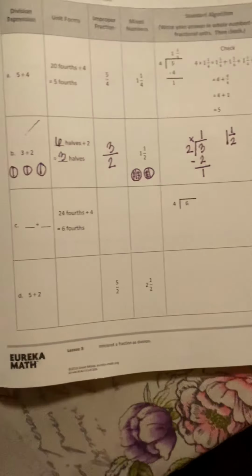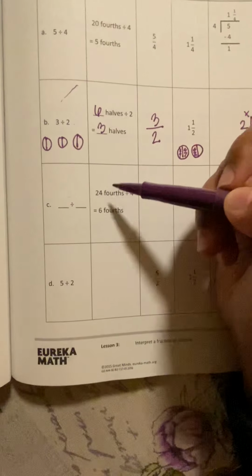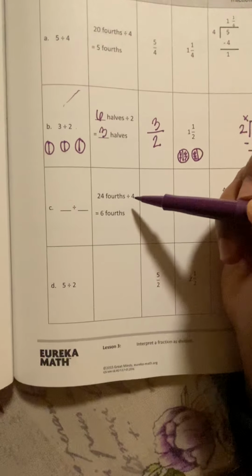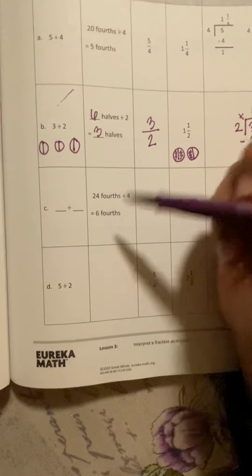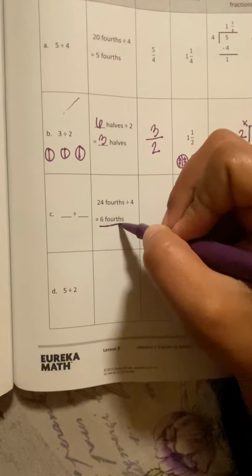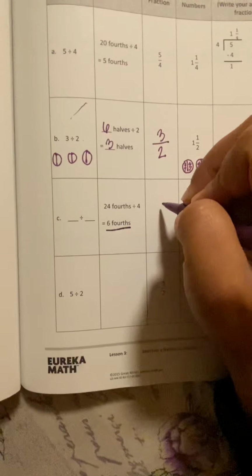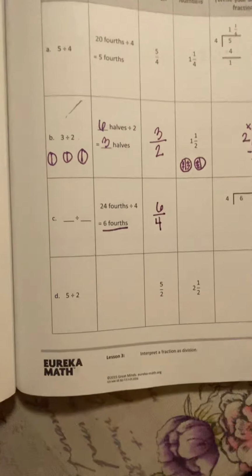Let's go over this one here. So we have 24 fourths divided by 4 is equal to 6 fourths, right? So 6 fourths here. This here is our improper fraction, 6 over 4.